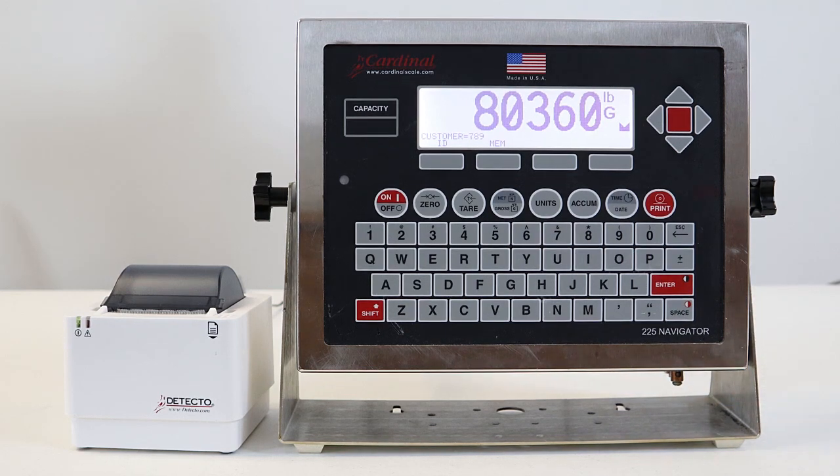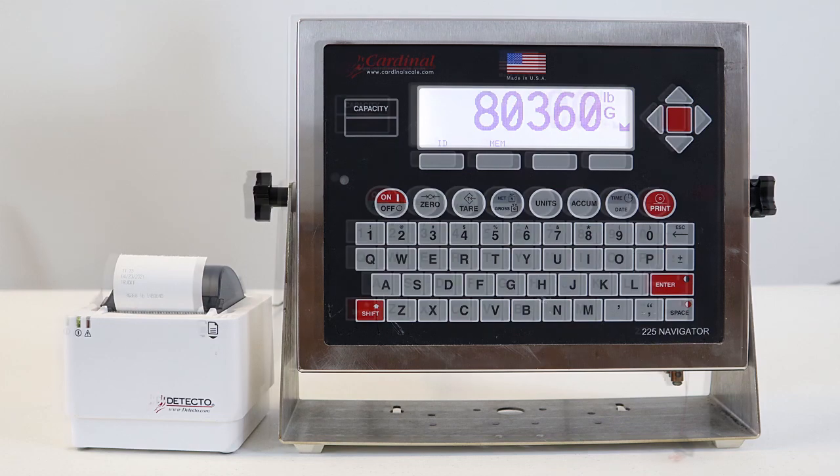This is the last ID field. If I press print, it will print a first pass weight ticket. If I press enter, it will store the information without printing a first pass ticket. In this case, I'm going to press print. Notice the display briefly said print pass 1. So like with the 210, it's a confirmation that that's the first time that ID was used in a weighment.